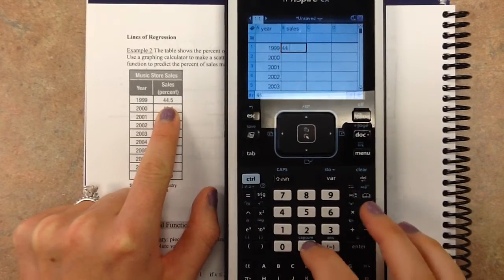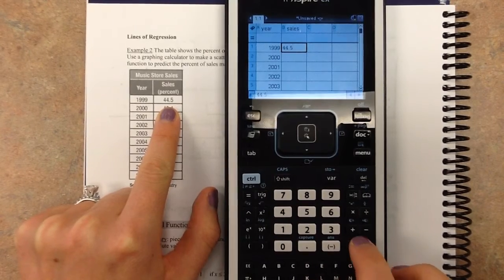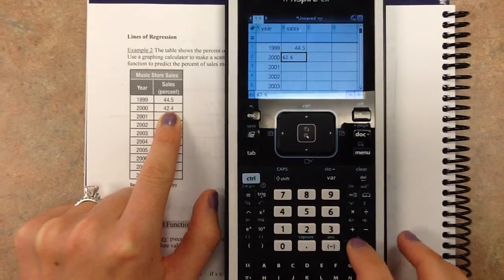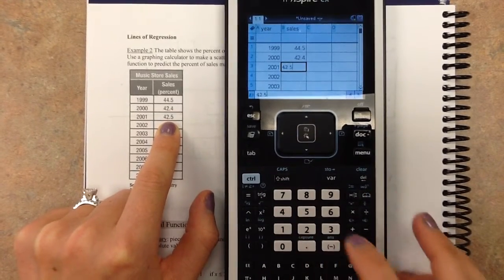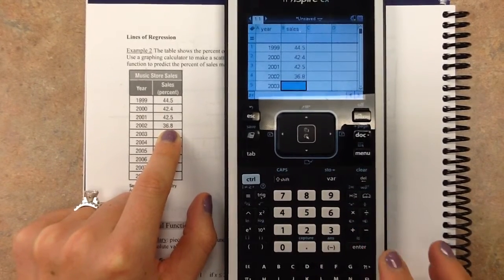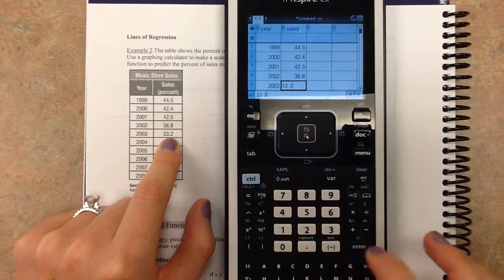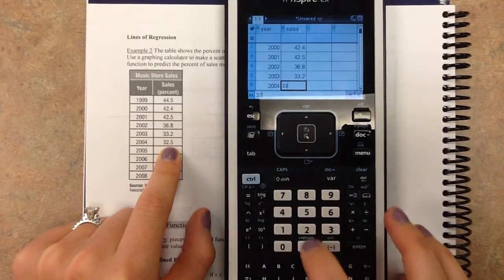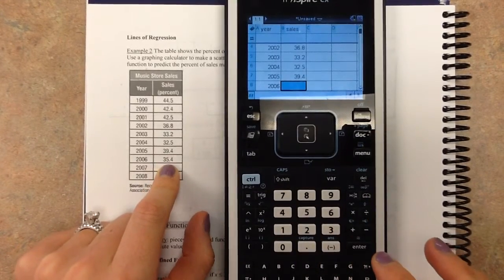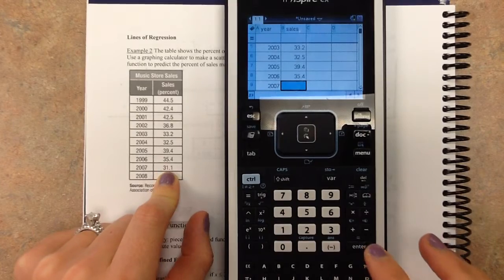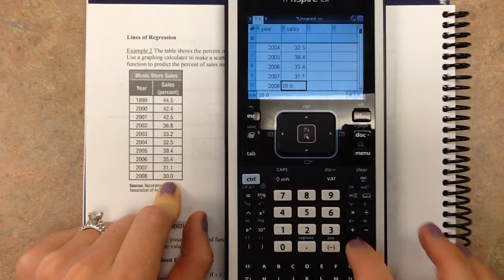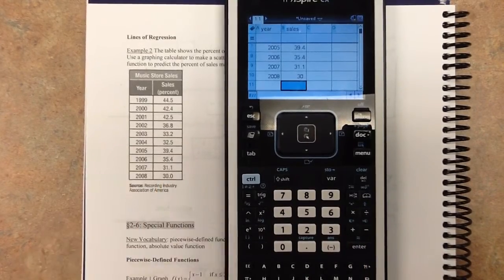So 44.5, and then hit enter. Same thing as before, you're just hitting enter to go to the next box. Then 42.4 in 2000, 42.5 for 2001. I'm just going down the list, entering all of these pieces of data that we have. Make sure you're doing this along with me. Muscle memory: if you practice it, you'll actually remember how to do it. So you should have all those typed in.